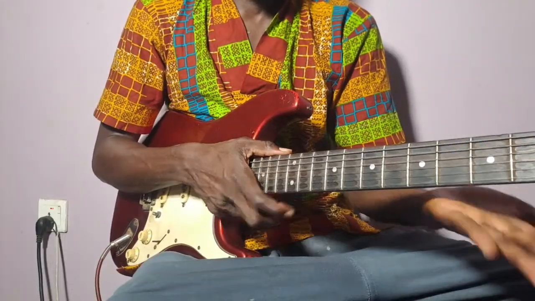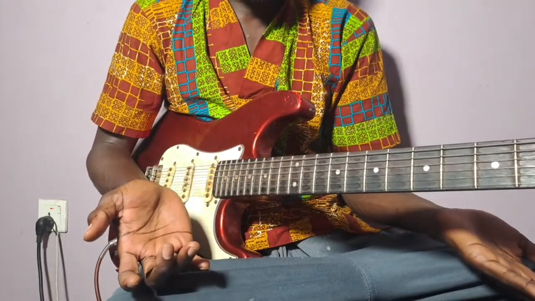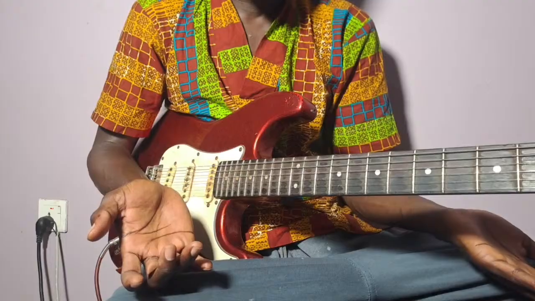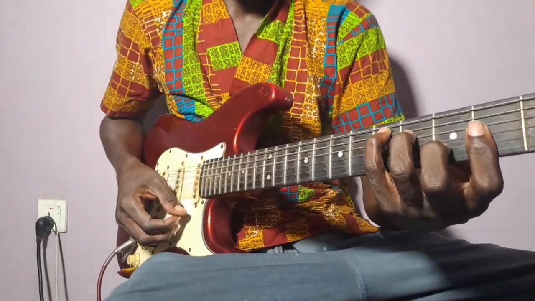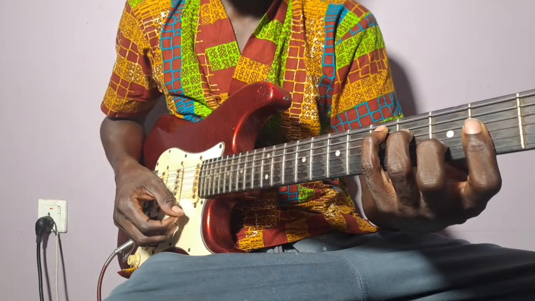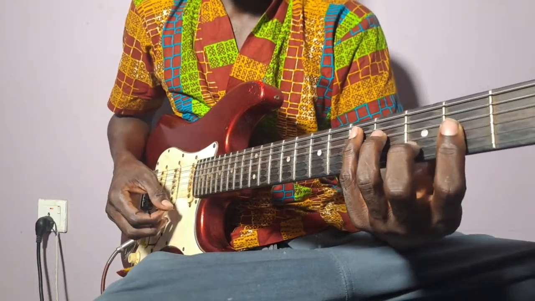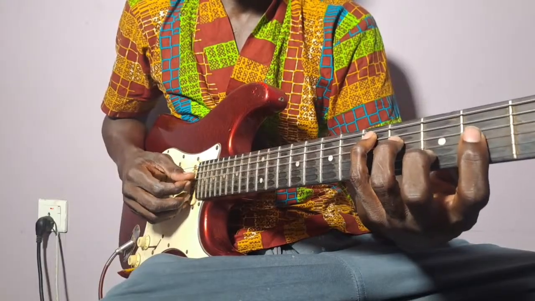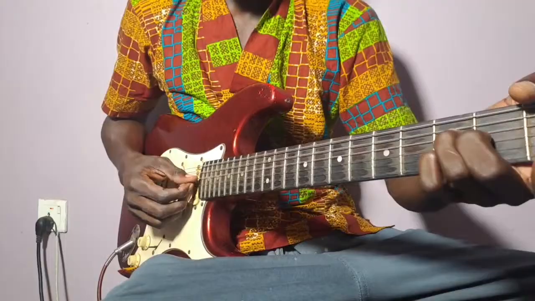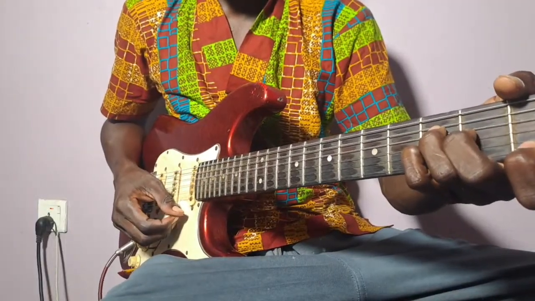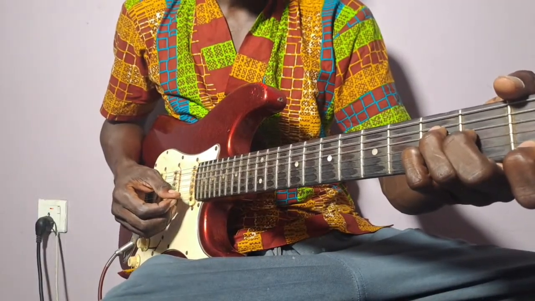So as for this one, which key should I use? Let's use key D. Okay, we are playing key D. We are playing D major, or even if you are playing D minor, that is the do.